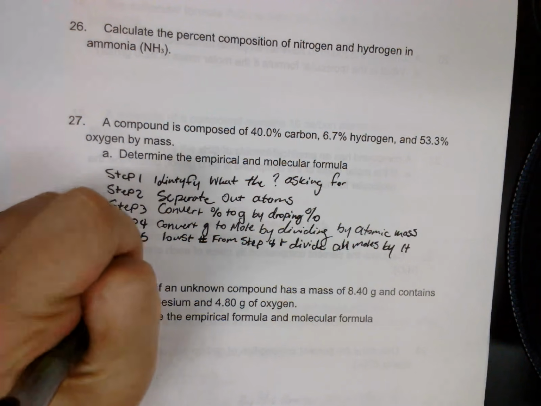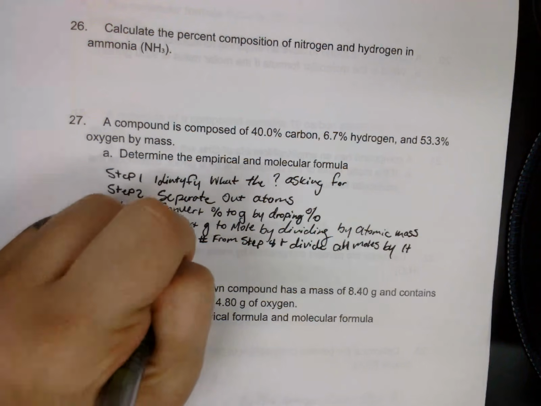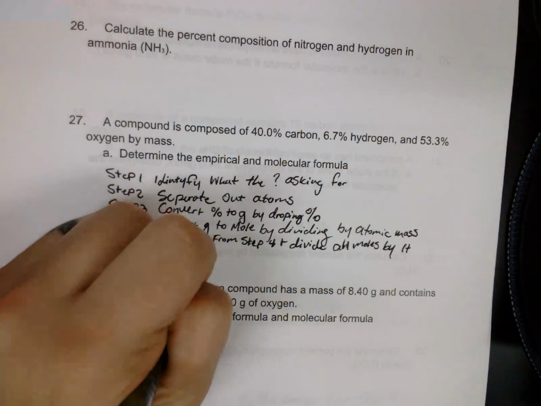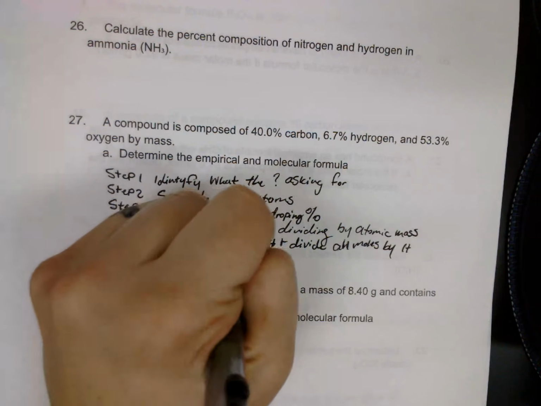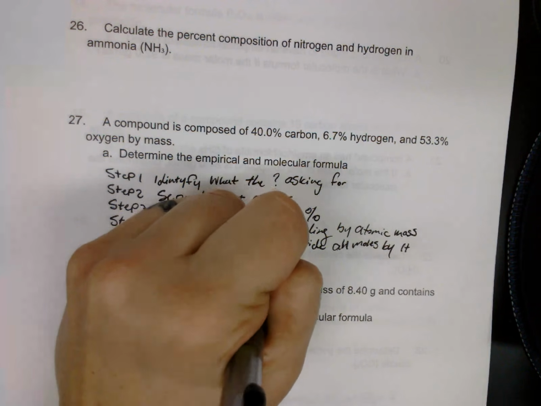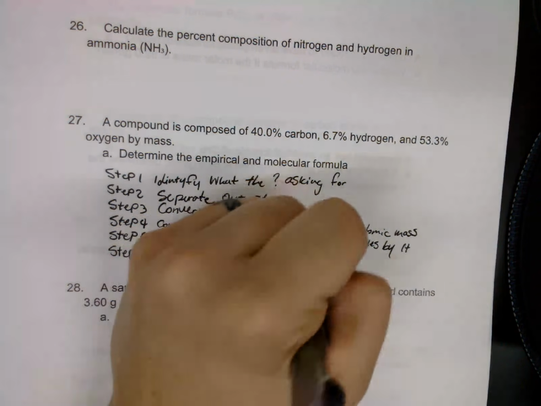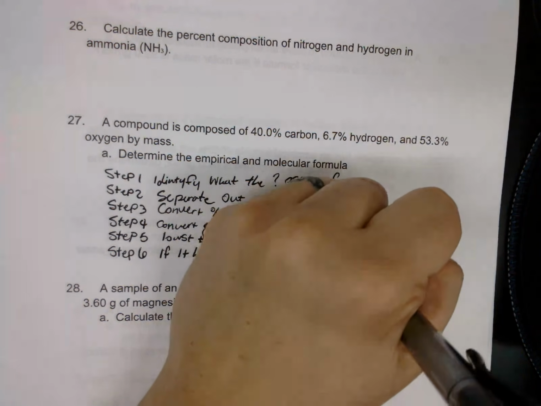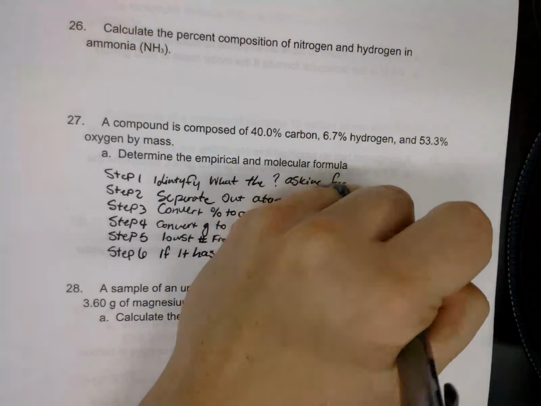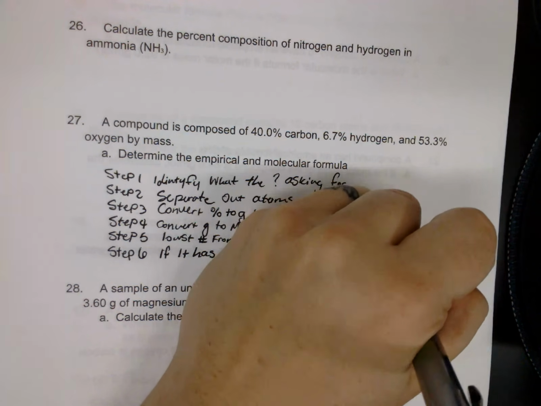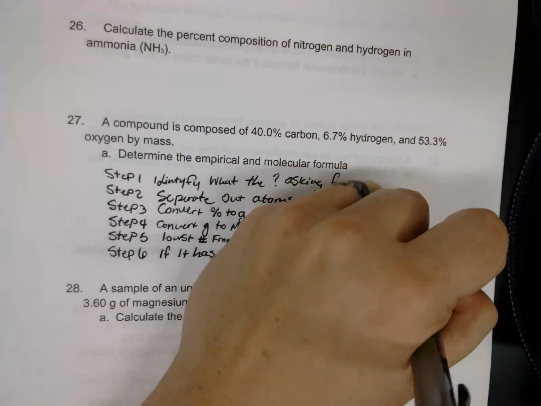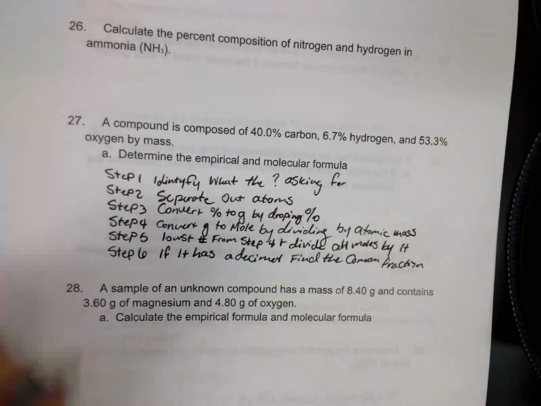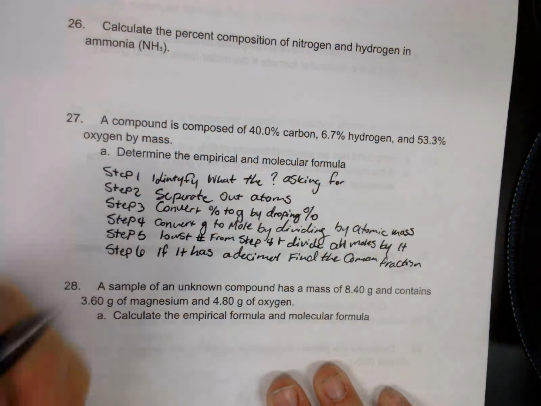Step 6 is if it has a decimal place, find the common fraction and multiply by the denominator.